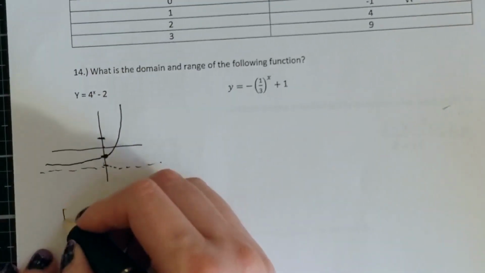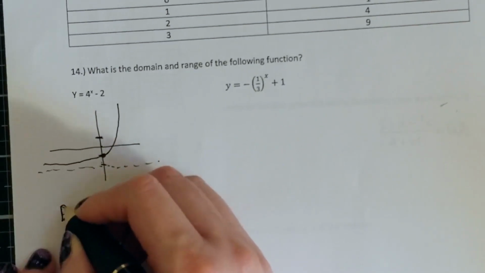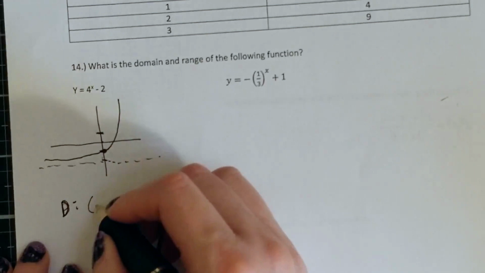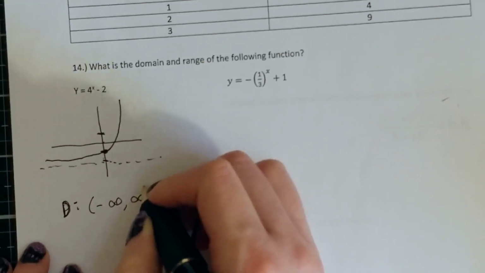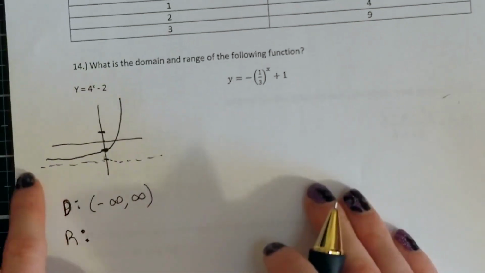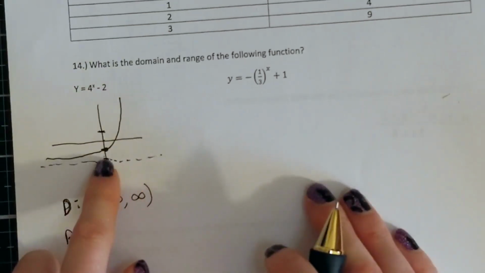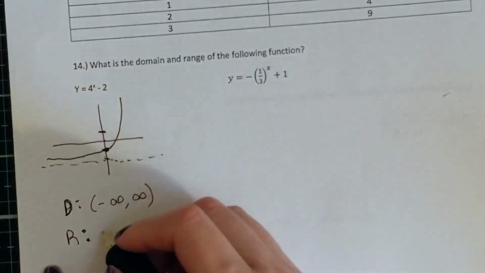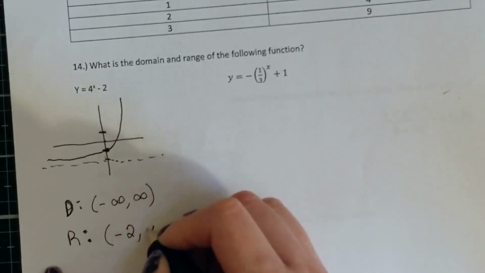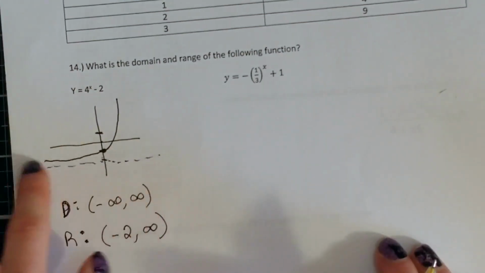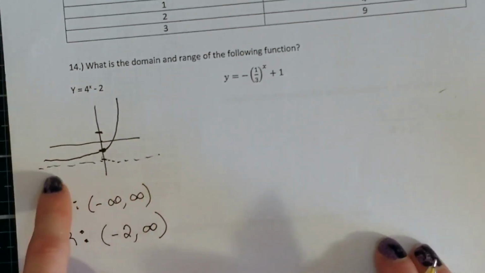Okay, so your domain, if I look at my graph, it would be -infinity to infinity. The range is what's going to change. So since I have an asymptote here at -2, it's going to be -2 to positive infinity. And the -2 gets a parenthesis because that's a dotted line there and it will never cross there.